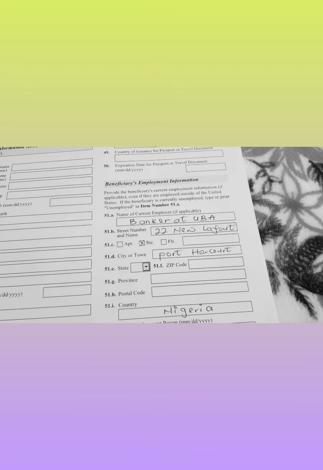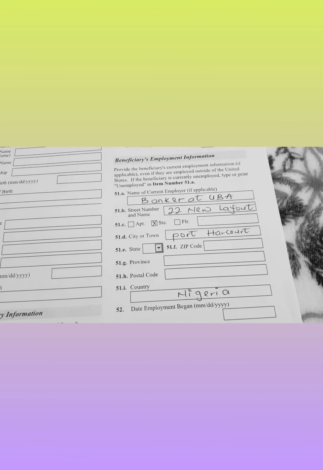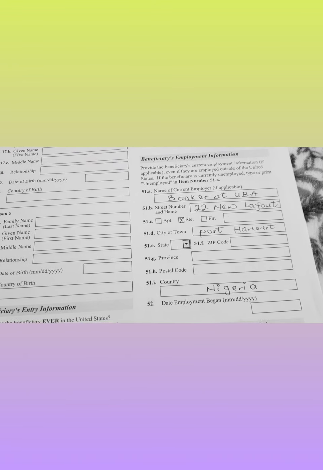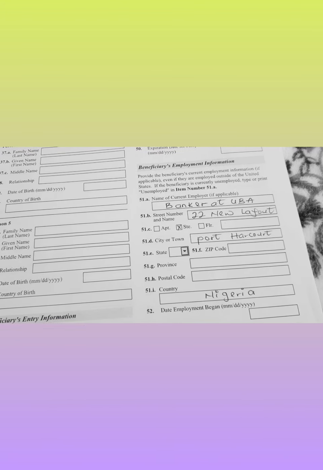So we move over to beneficiary employment information. They say provide the beneficiary current employment information if applicable, even if they are employed outside the United States. If the beneficiary is currently unemployed, type or print unemployed in item 51. So the beneficiary is employed, so they needed the name of current employer. The name of current employer, he's a banker at UBA. So UBA is the name of the person who employed him, but he's a banker.